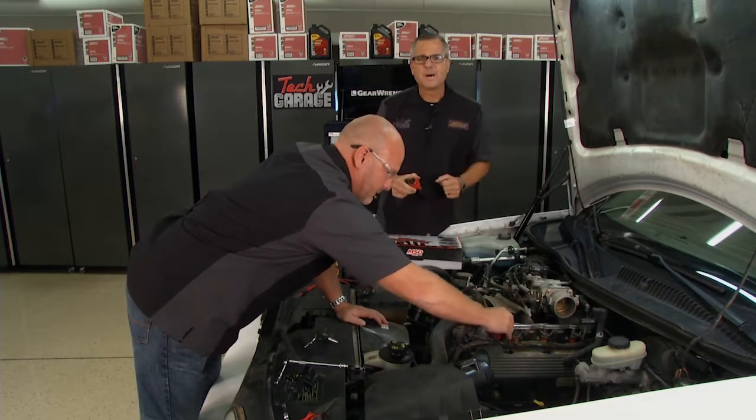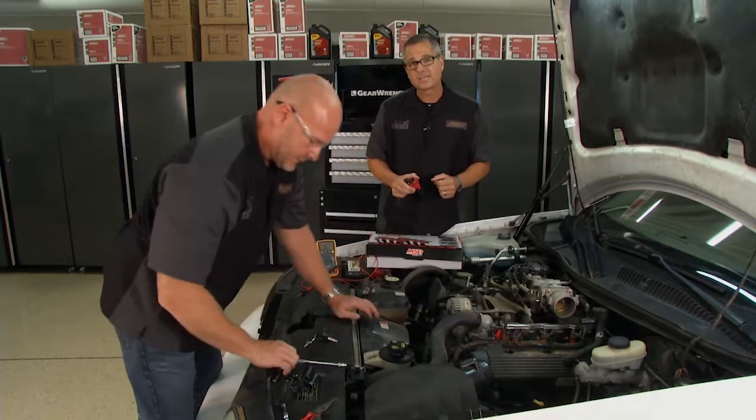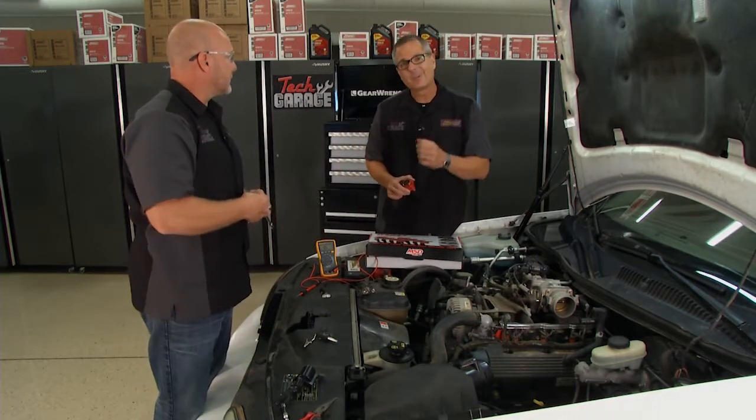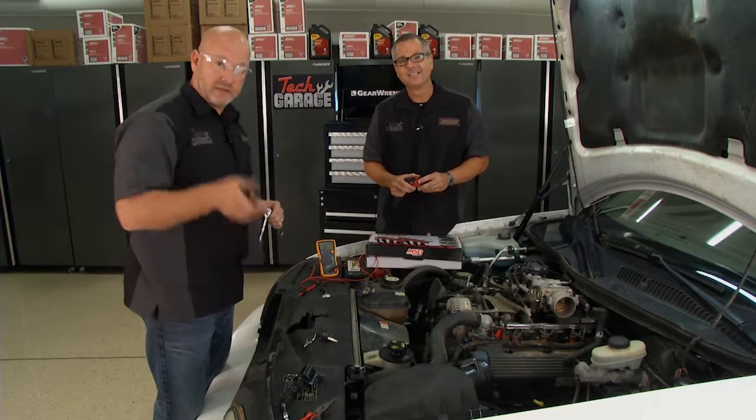Well, we'll get this one buttoned up, but you know, when we come back, we've got to address that Jeep with the fuel systems, and we'll do that when we return with more Tech Garage. This thing's going to run great.